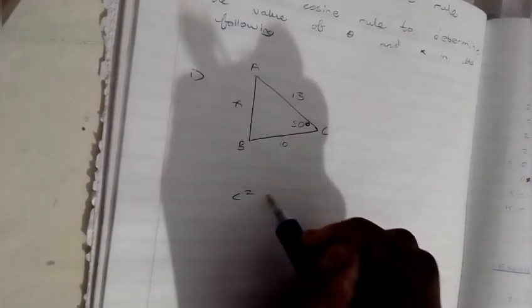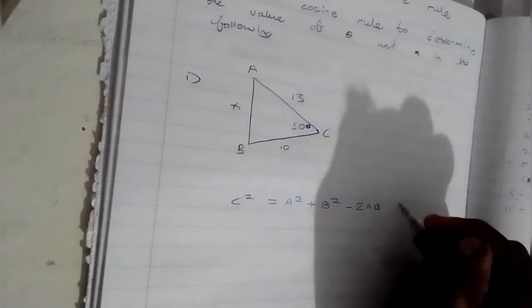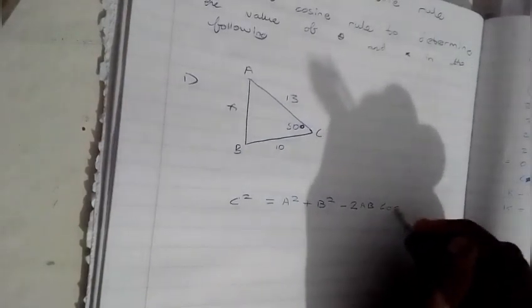So it's c to the power of 2 equal a to the power of 2 plus b to the power of 2 minus 2 times a times b, and then cos c.